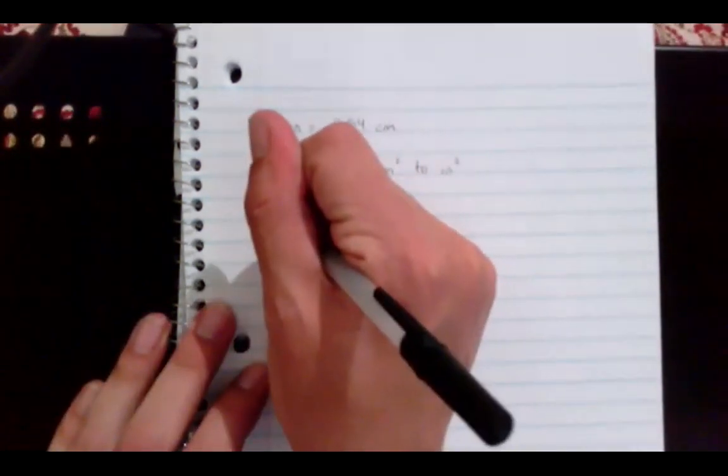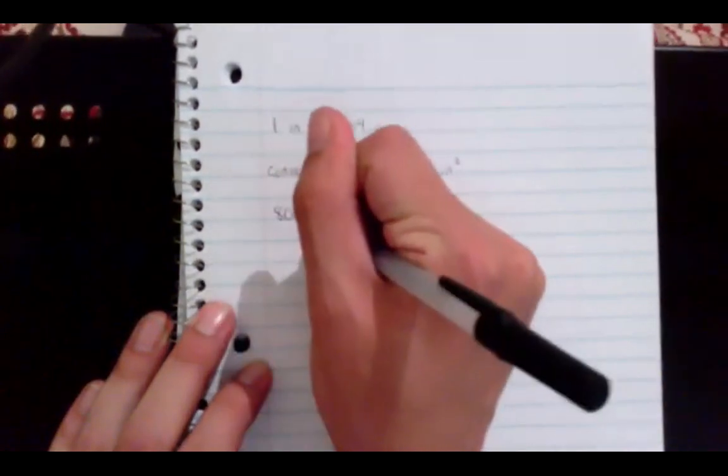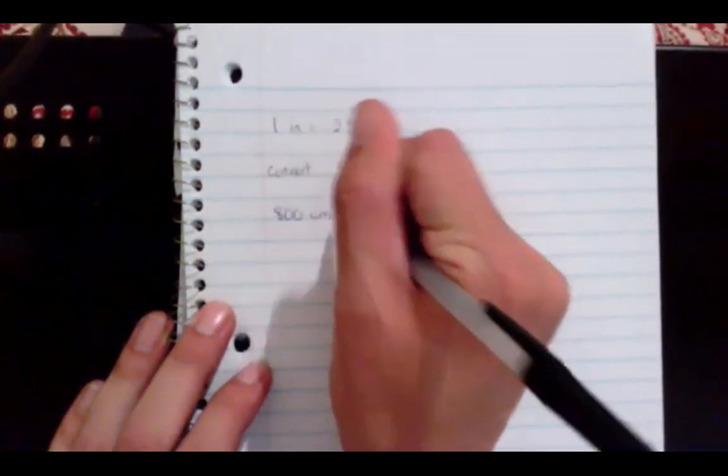So we found that the conversion that we need in this problem, and again, on a quiz or a test, these conversions would always be given to you in the problem. We find the relationship that 1 inch is equal to 2.54 centimeters. And we're asked to convert 800 centimeters squared into inches squared. And so we're going to start by writing out 800 centimeters squared, which is the value that we were given in the beginning.